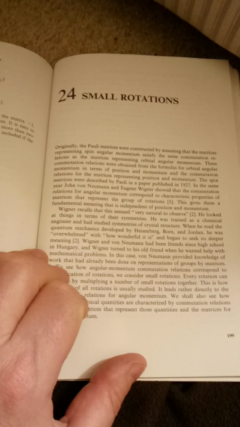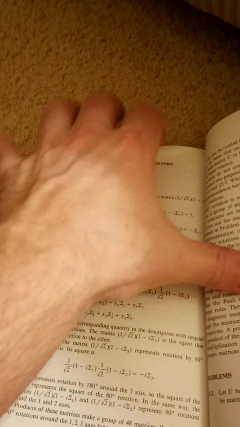And so what happened is that Heisenberg asked for Wolfgang Pauli's help, and Pauli didn't want to get involved, but he was willing to critique their work, and so that's what led Pauli to then develop the matrices for spin.